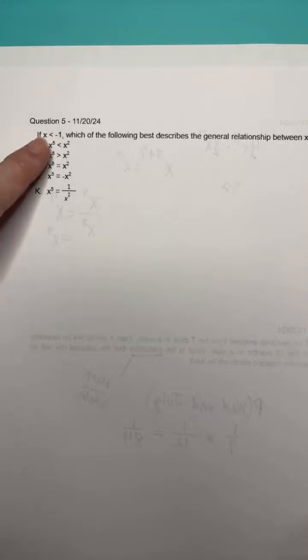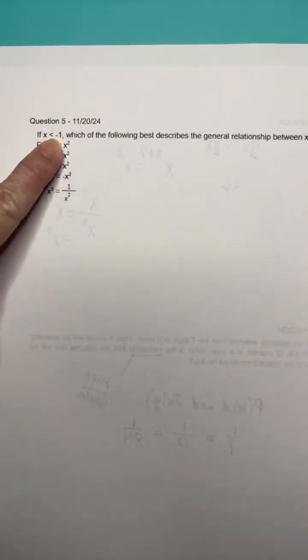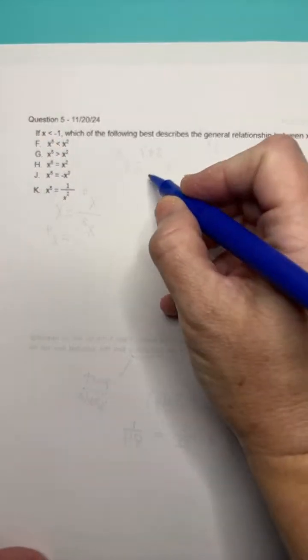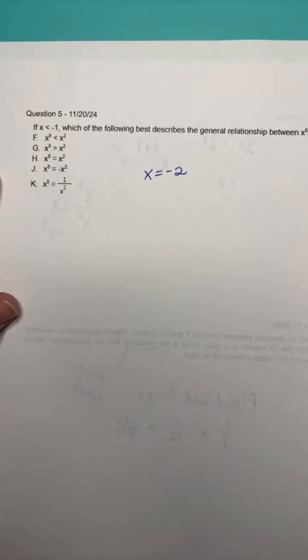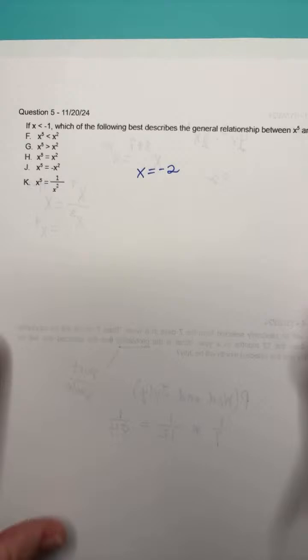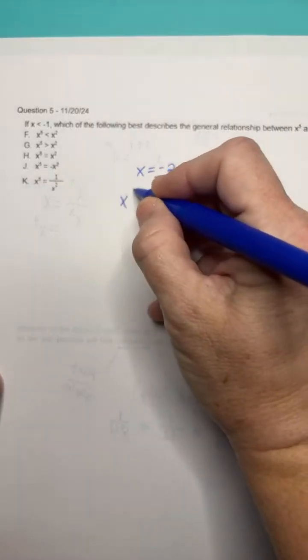But look, in this case, I'm going to have to use a negative number, right? Because it's saying x is less than -1. But I want to get to the number maybe as close to -1 as I can to start with and see if that is a generalized enough statement. So I'm going to say x is equal to -2. Okay, so if x is equal to -2, let's see what x to the fifth would be.